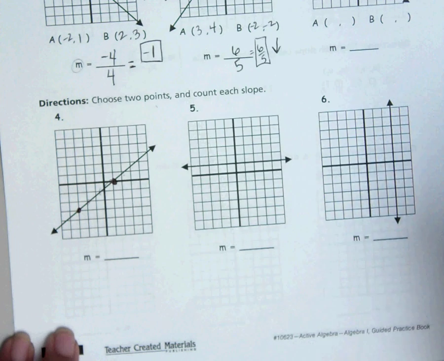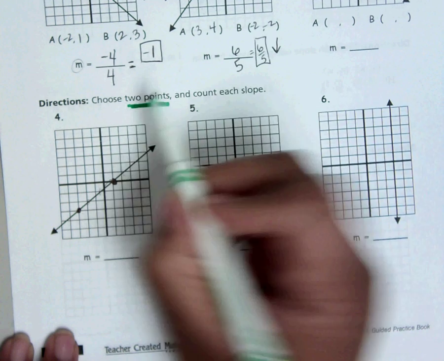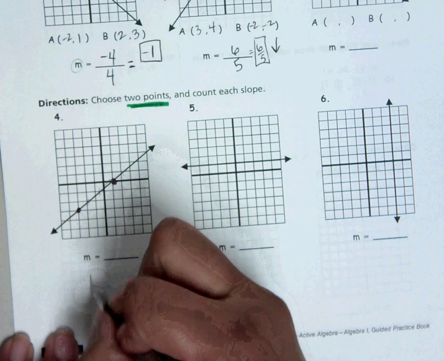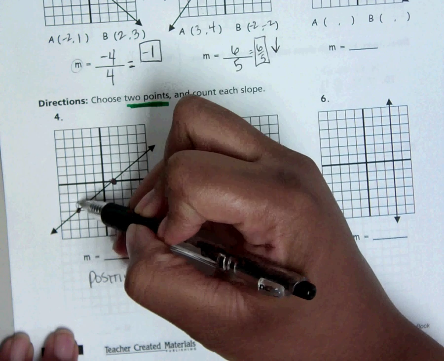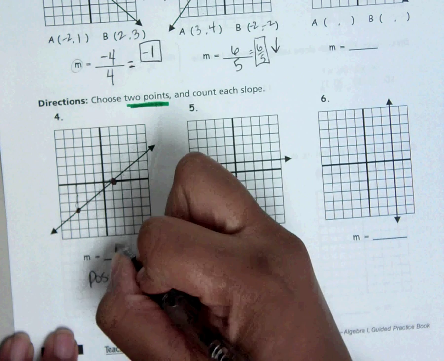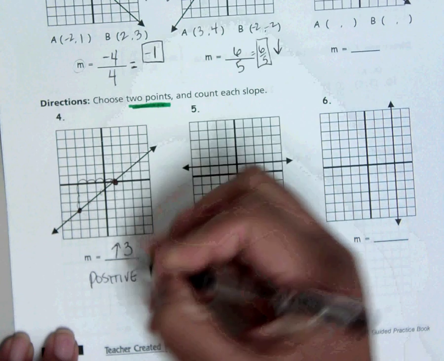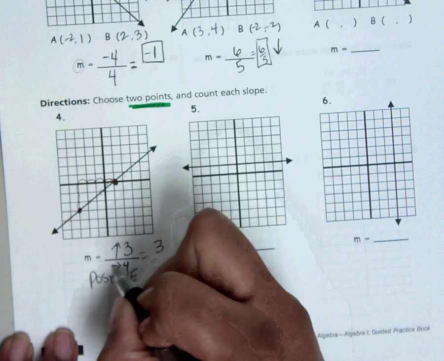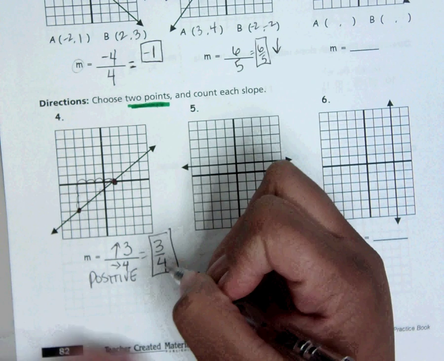So now that we have our 2 points, find your slope, because you have to have 2 points to find the slope. This is going up the hill, so your answer needs to be positive. And this is going up 1, 2, 3. So up 3. And right 1, 2, 3, 4. Up is a positive direction. Right is a positive direction. My final answer is positive, and it is 3/4.